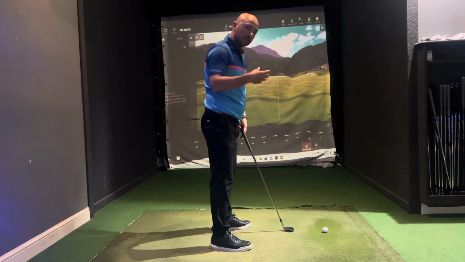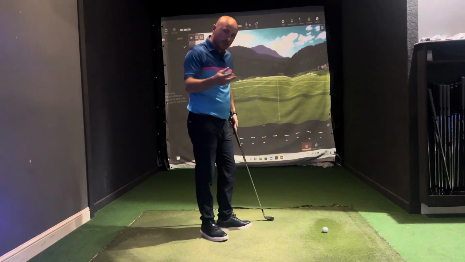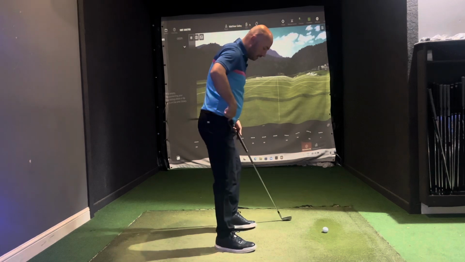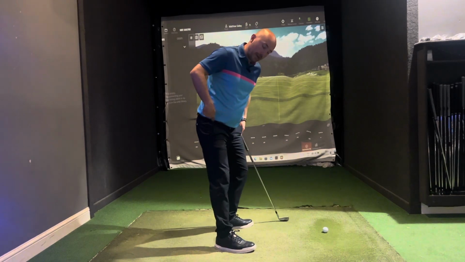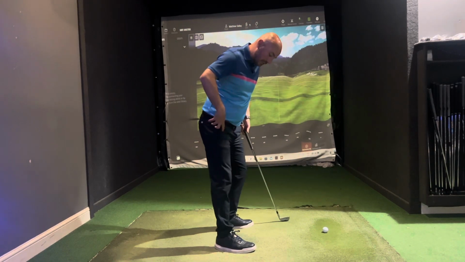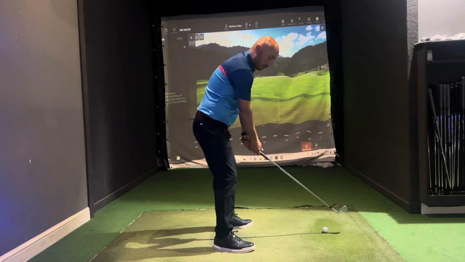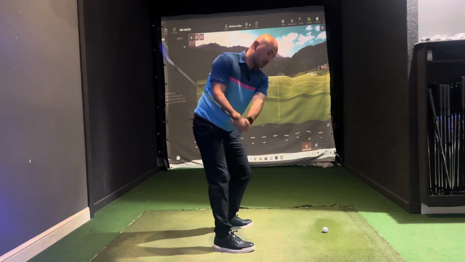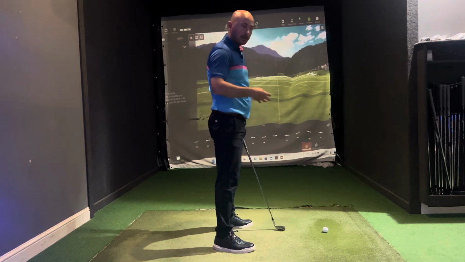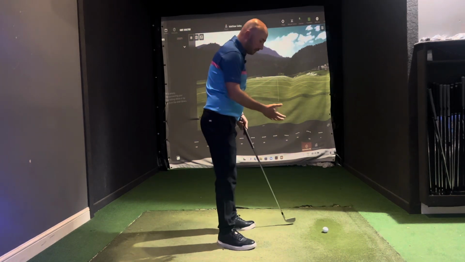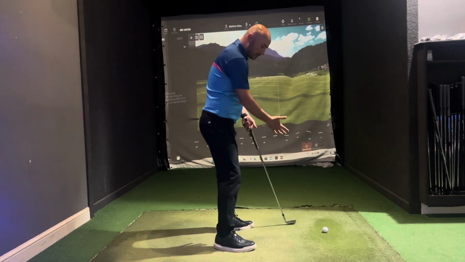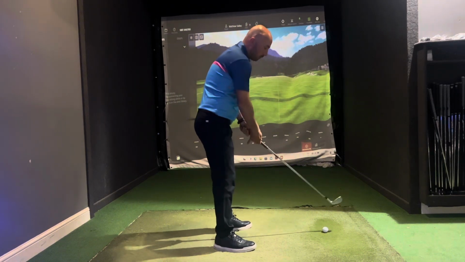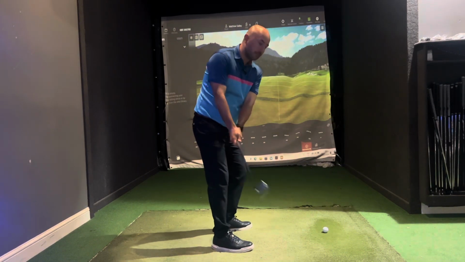Okay, well, how do we do that? Well, the first thing I want you to think about is moving that trail hip out of the way, extending the leg. So from here, as we turn that out of the way, we extend the leg, and then it's going to give us a chance. I always say, as the body's moving, we want that club moving in the same direction.